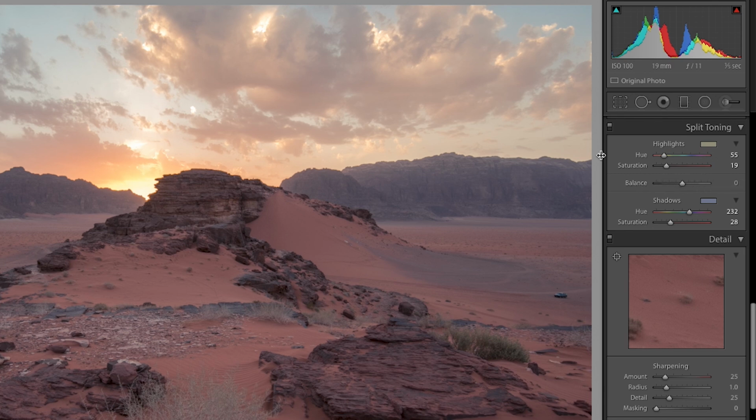and the purpose of balance is to find a balance between these highlights and the shadows and find something that looks good to you. By moving it to the right, I'm giving more priority to the highlights, and you can see the oranges and yellows are really coming out in the sky there. In the foreground, that kind of blue is disappearing.